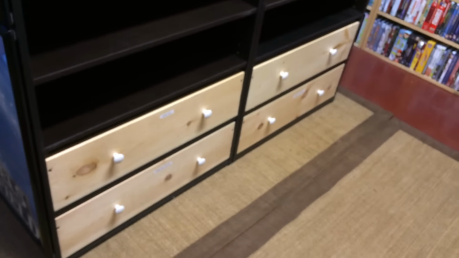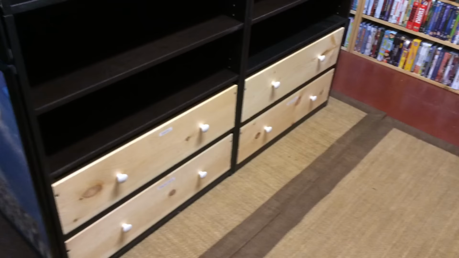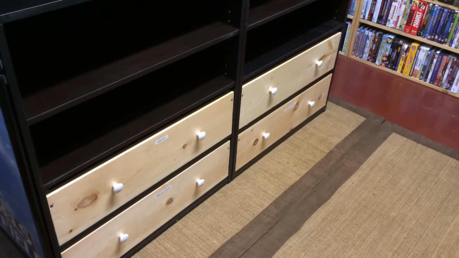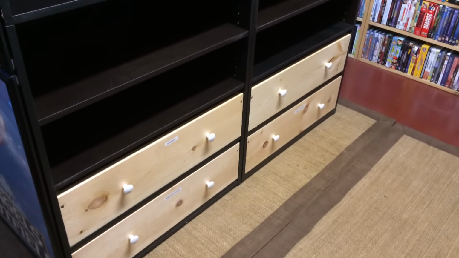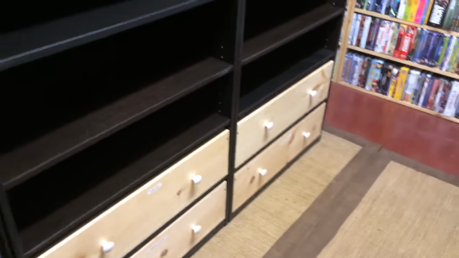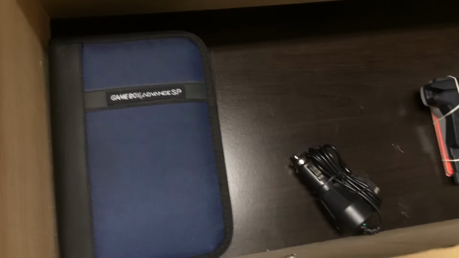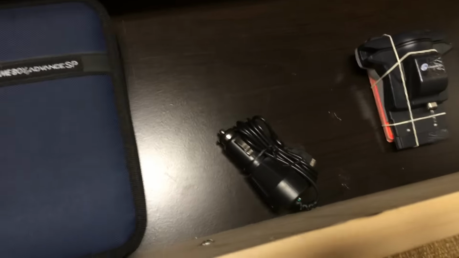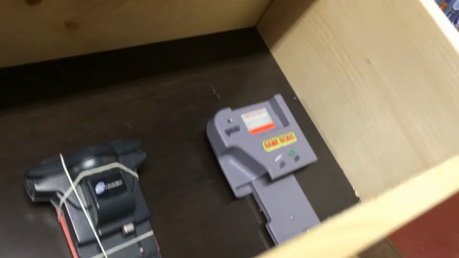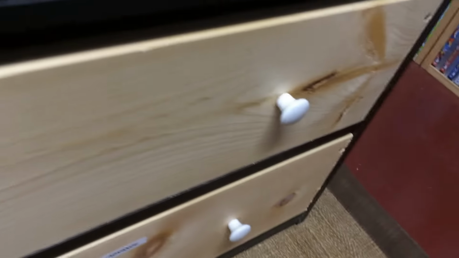Alright, now into something new that I just recently built, and that are some custom drawers down here. I actually just built these last night. So these are custom drawers built into the shelves that I made. And these are what hold all my Game Boy stuff. So inside this drawer here, that's where I actually have my Game Boy. I have a card charger, my e-reader, and my Game Genie. It's going to be so difficult to do with one hand.